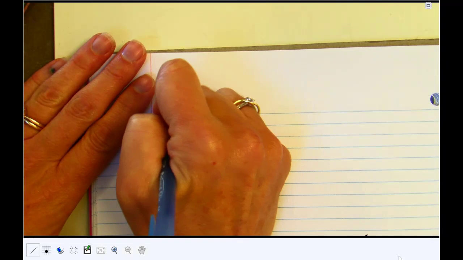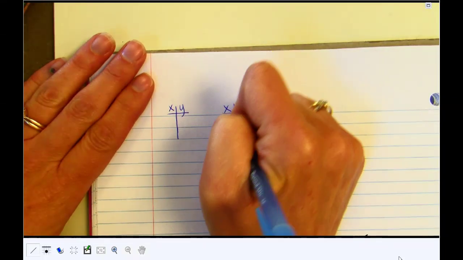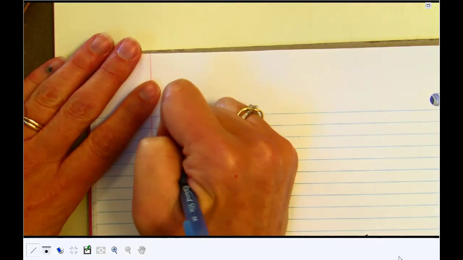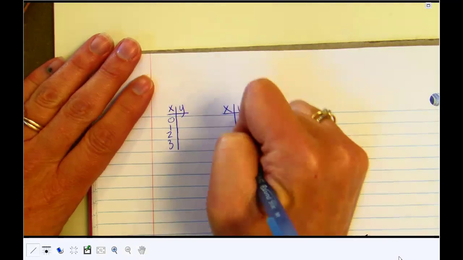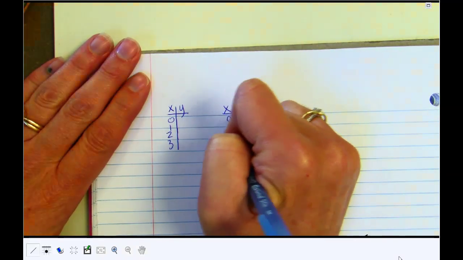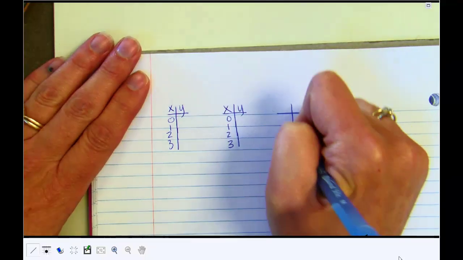Okay, so let's try this. Here's a pair of these. So again, I'd like to know, is it linear or is it exponential? 2, 3, and 0, 1, 2, 3. We're going to do 3 of them actually.